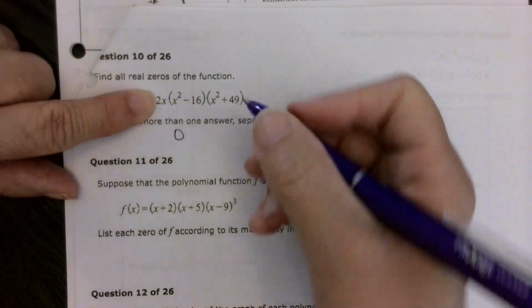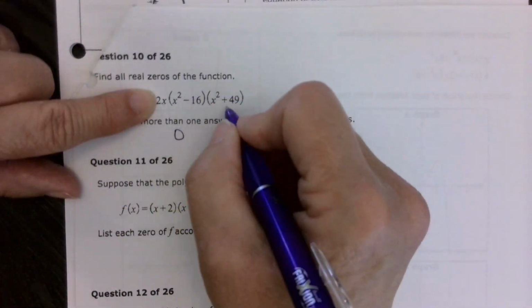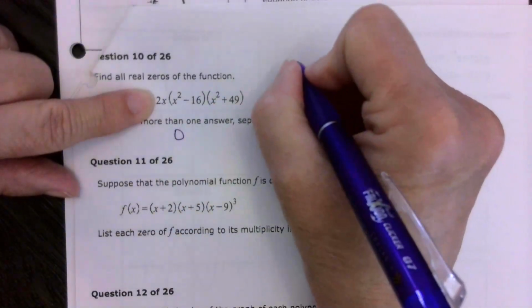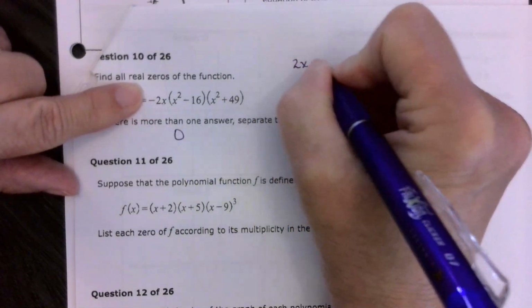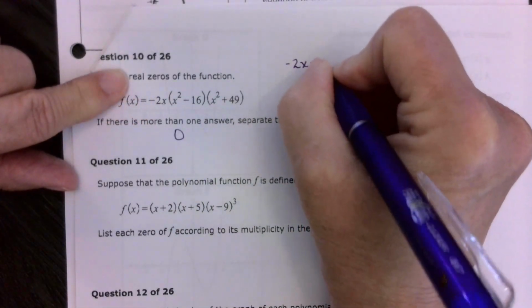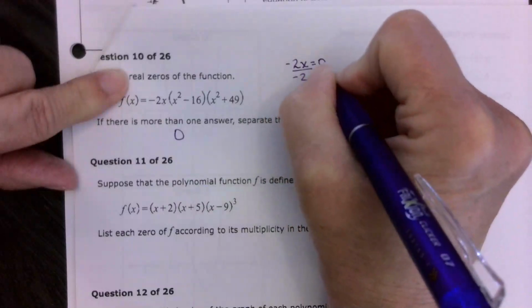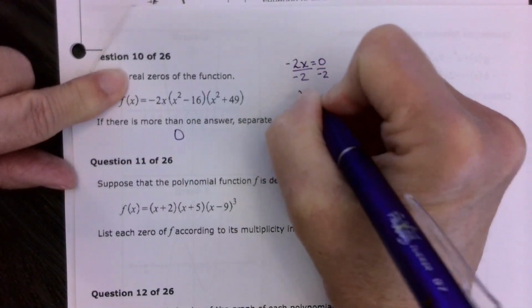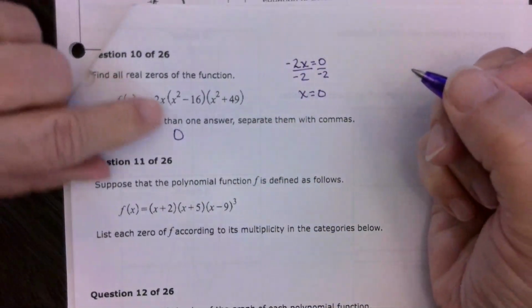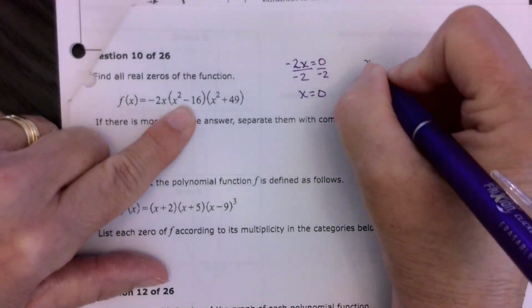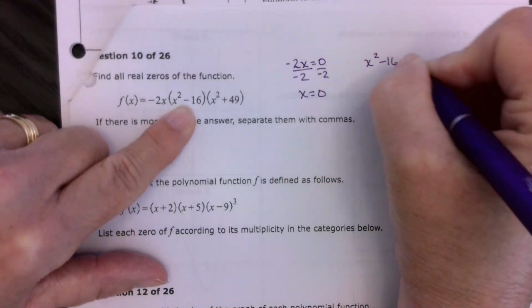Now, how did I get that? Just like I would here, and just like I would here, I would get 2x, negative 2x equals 0. I just set it equal to 0. And I get x is equal to 0. Same thing here. You get x squared minus 16 equals 0.